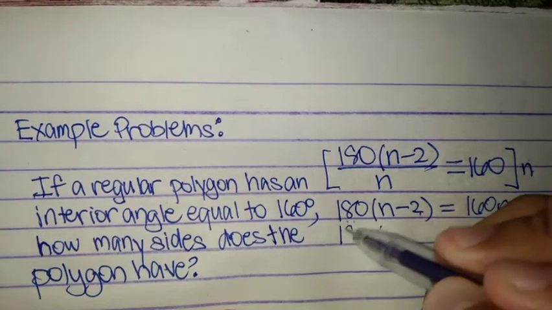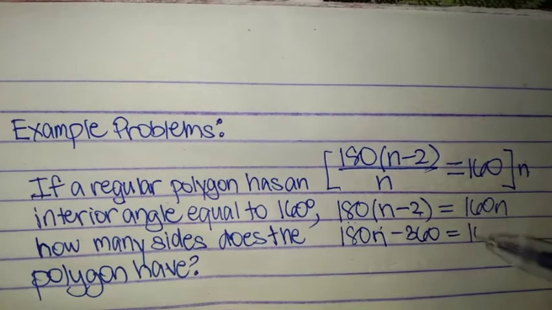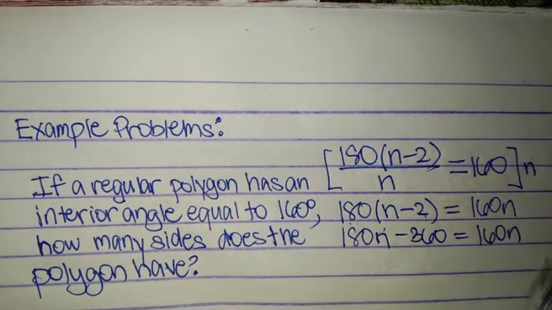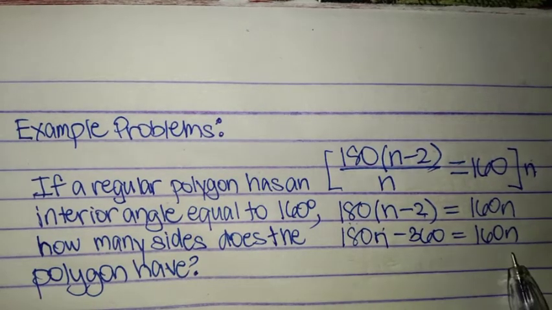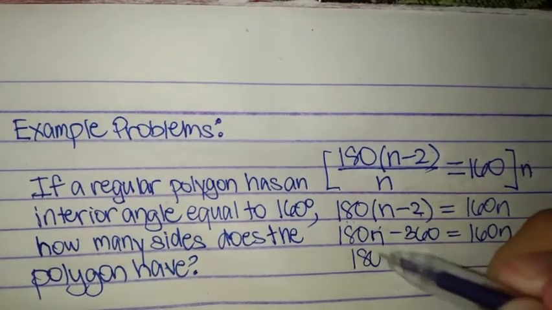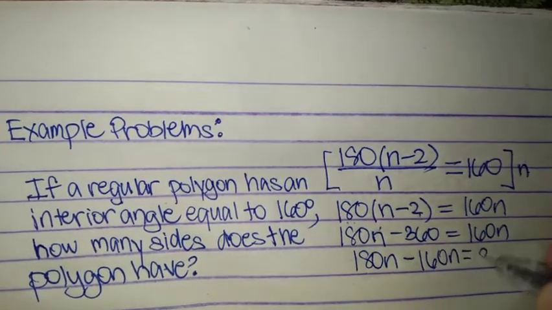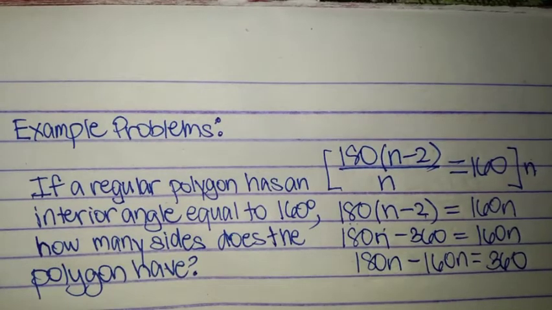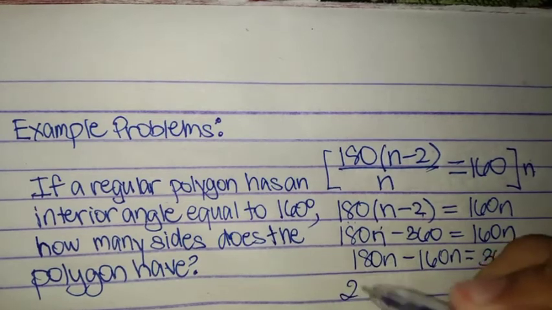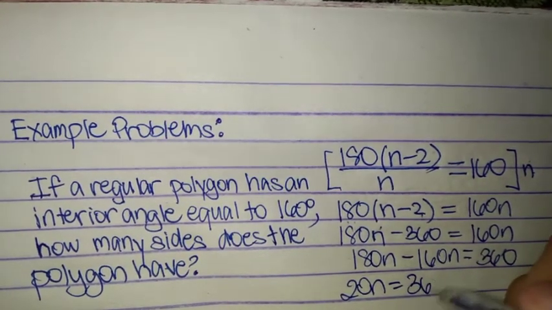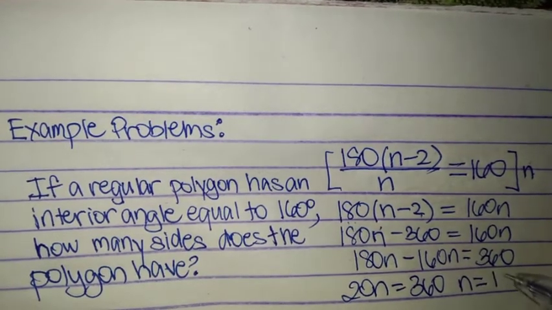So we have 180n minus 360 equals 160n. We isolate all terms with n and the constant 360. We have 180n minus 160n equals 360. Then, we perform operations. We have 20n equals 360, which gives us n equals 18.